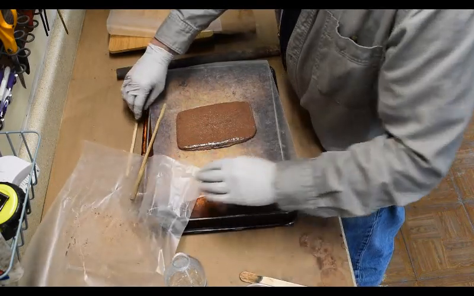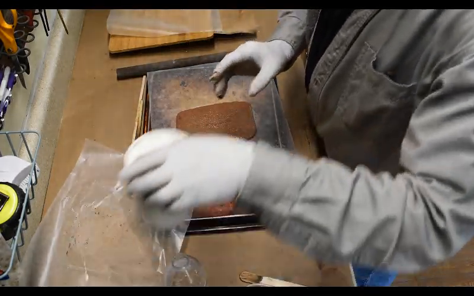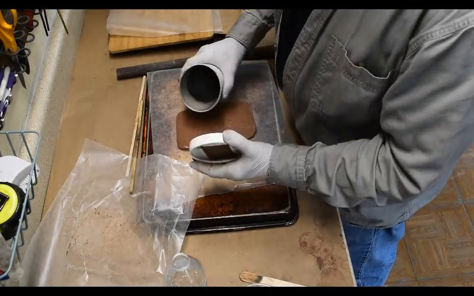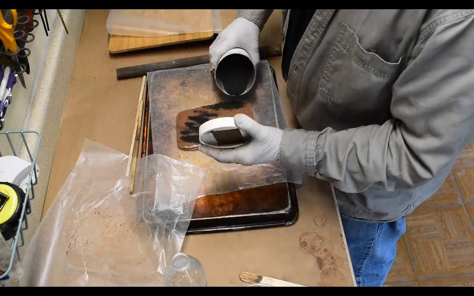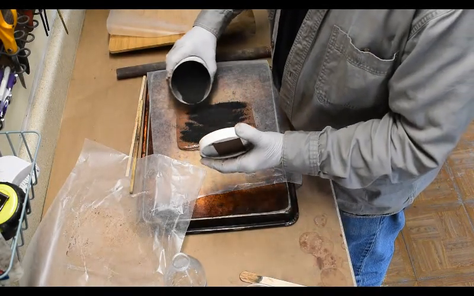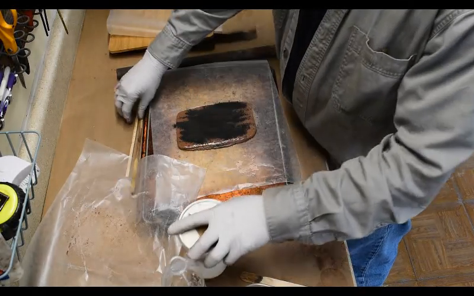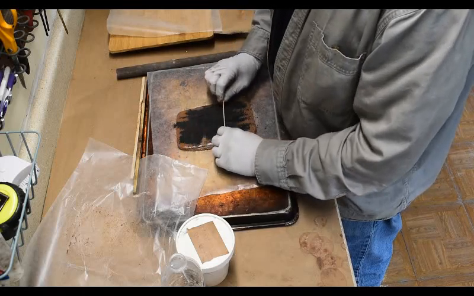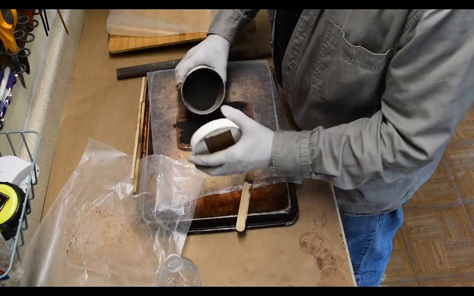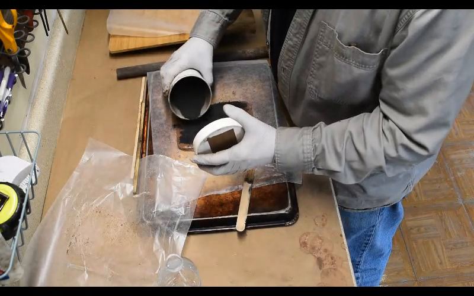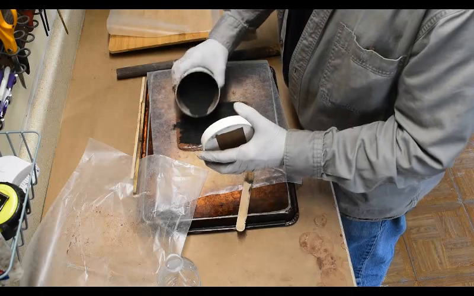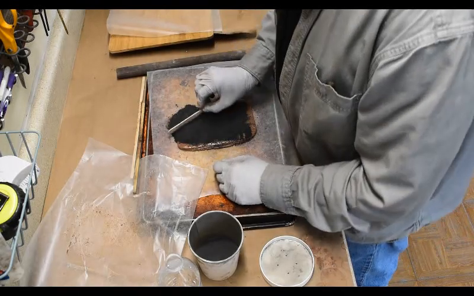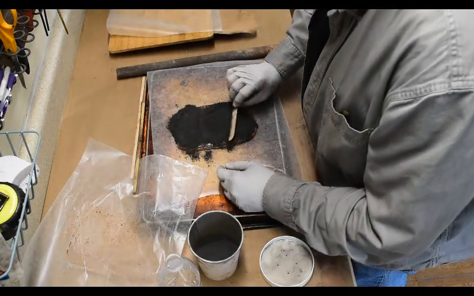Okay, so once we get that, we will take our primer solution, and remember that's black powder with 5% dextrin, and we're going to put a little over top of this. We'll spread that out. So we have a pretty even coating all the way around on it. And we have it all coated.